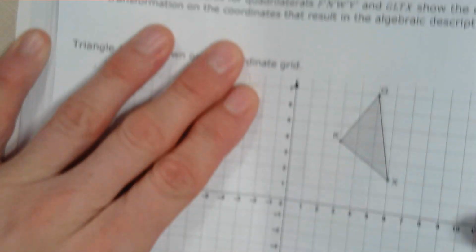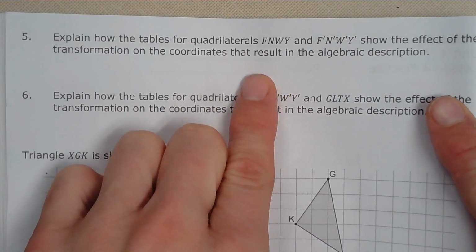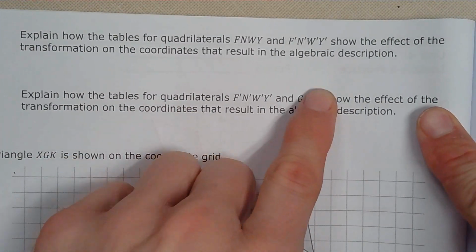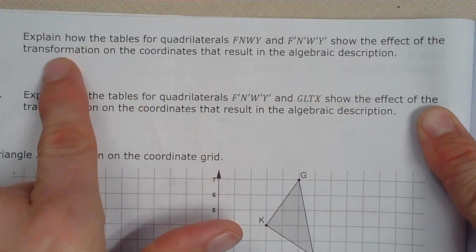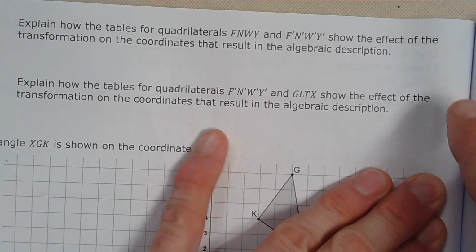Explain how the tables for the quadrilaterals for the translation affected the transformations on the coordinates for the algebraic results in the algebraic description.